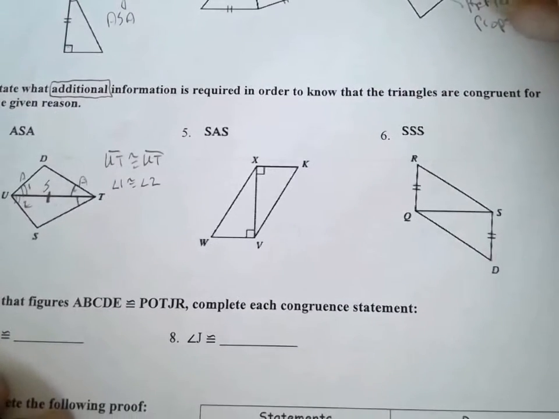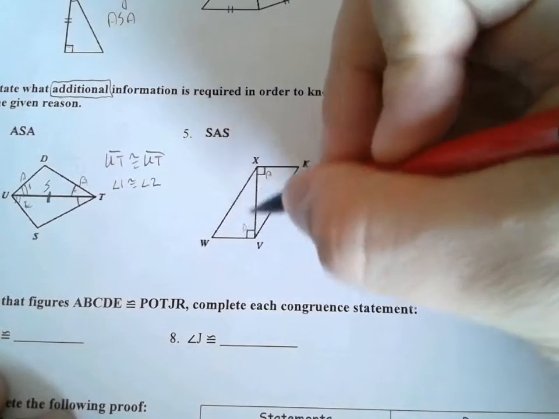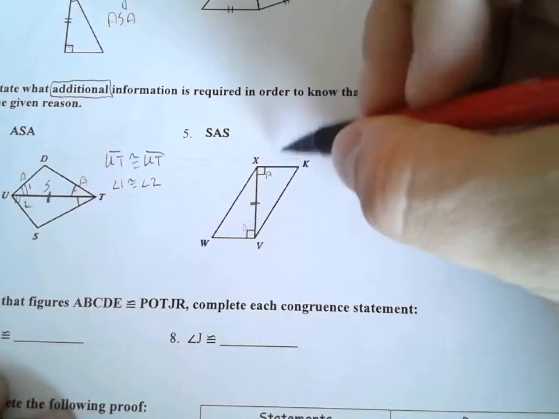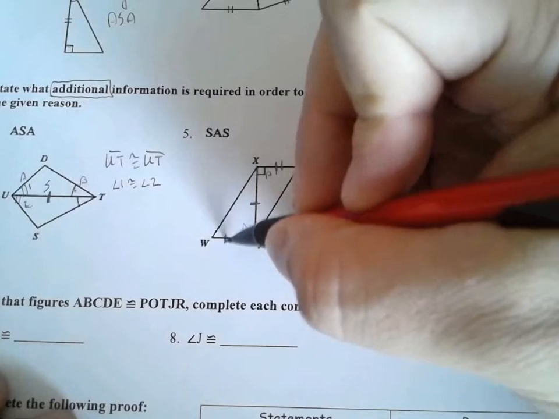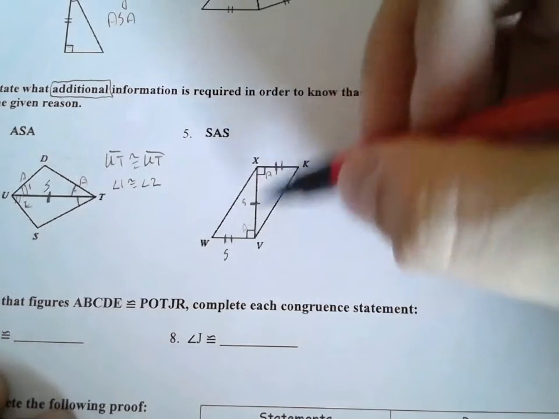For number 5, this one wants side, angle, side. So again, I have an angle, and so I need the sides around this angle. I need this side and these two sides, because then I'd have side, angle, side. So what did I make true?